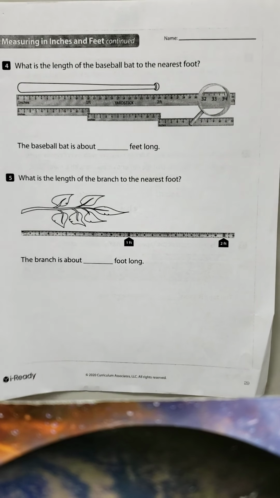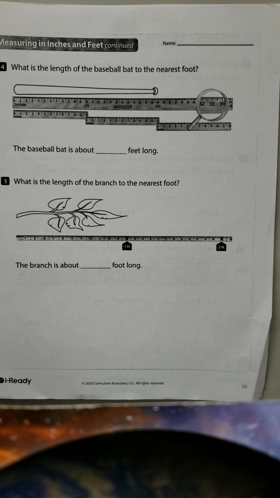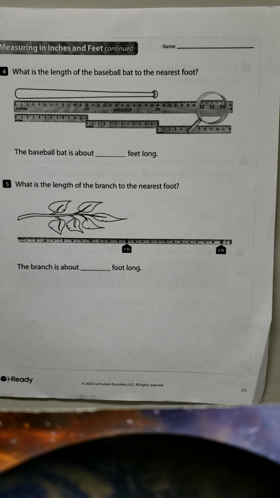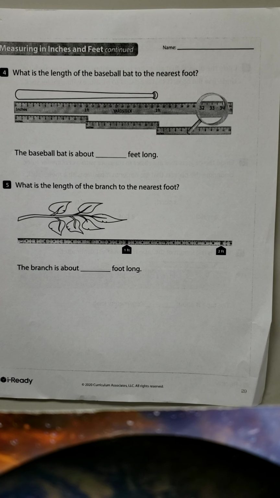So boys and girls, I would like you to complete the next page on your own. So you're going to be doing page 30 on your own.